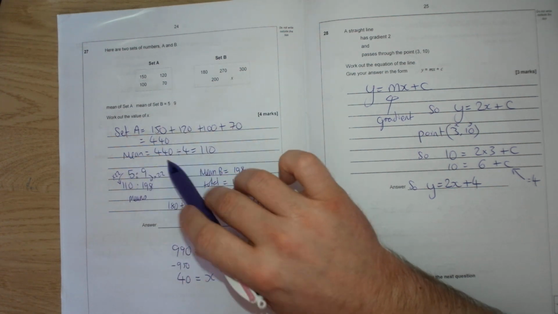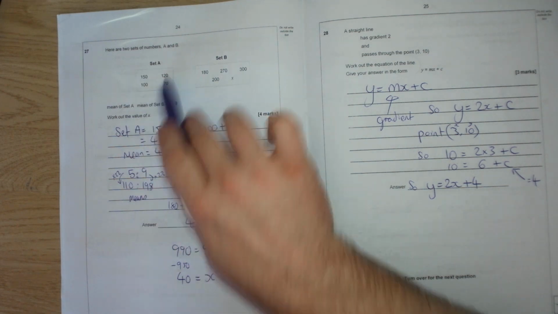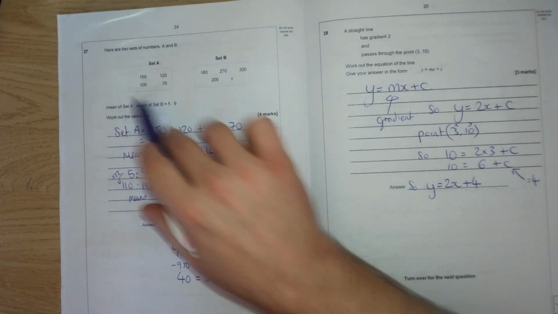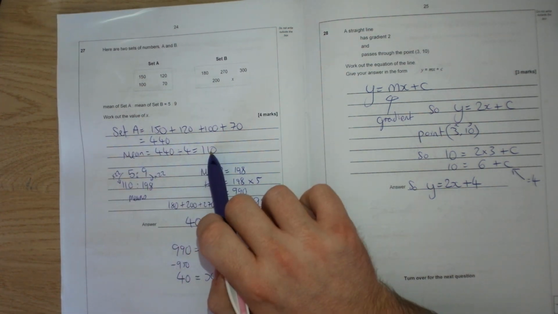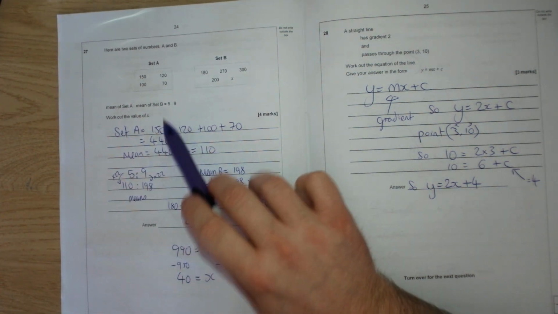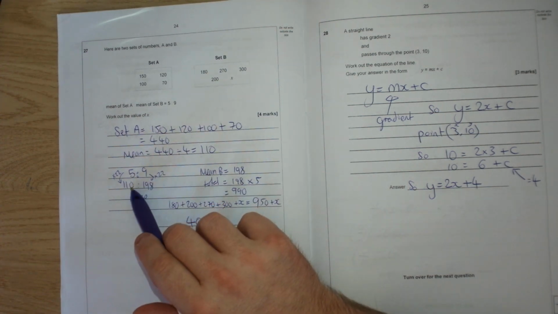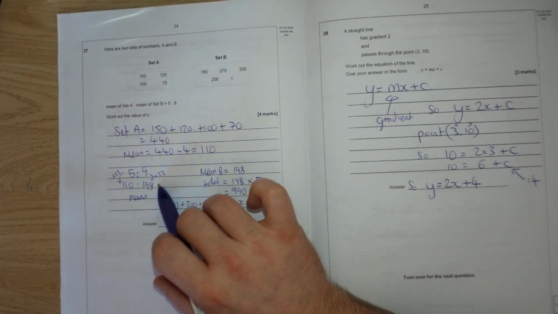So mean average, 440, which is the total, divided by 4 numbers means on average they are 110, because 110 times 4 gives me the same value as their total. I'm then going to use that value to work out the mean of set B. So 5 parts is worth 110. That's multiplied by 22 there, so multiply the other side by 22.